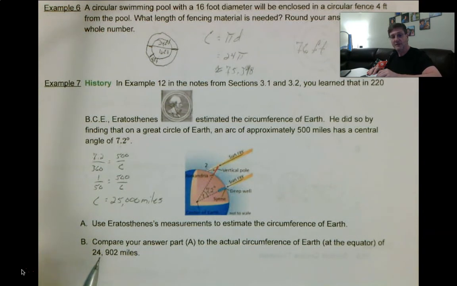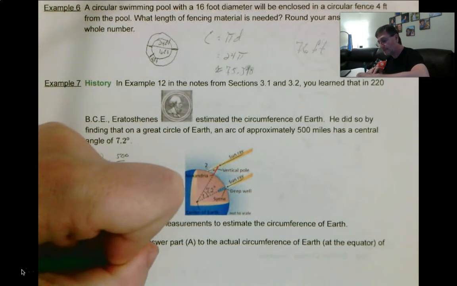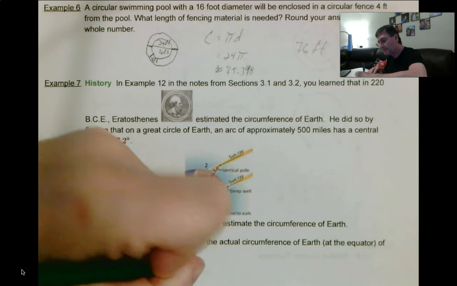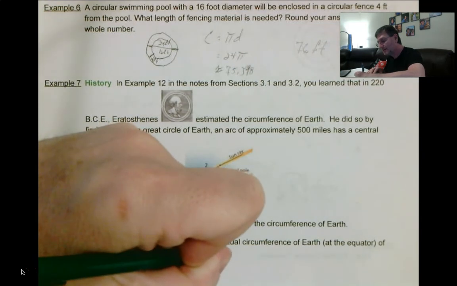The actual circumference of the Earth is 24,902. He's only off by 98 miles.